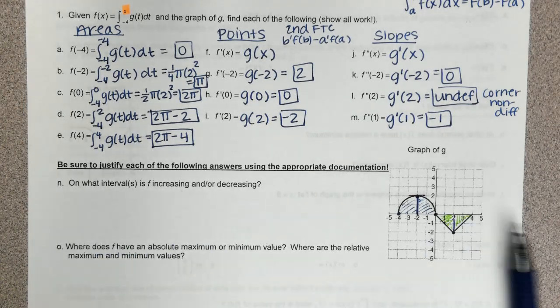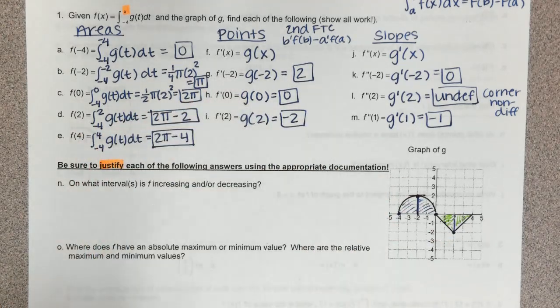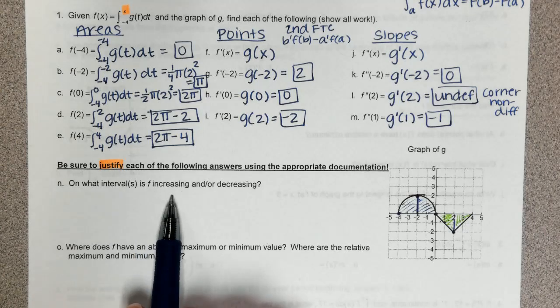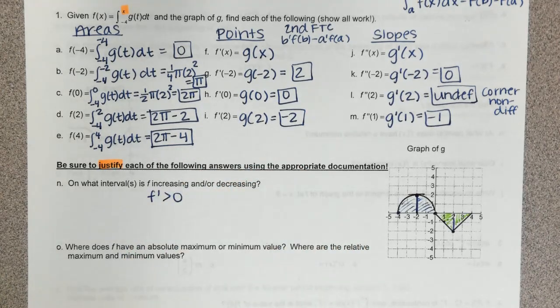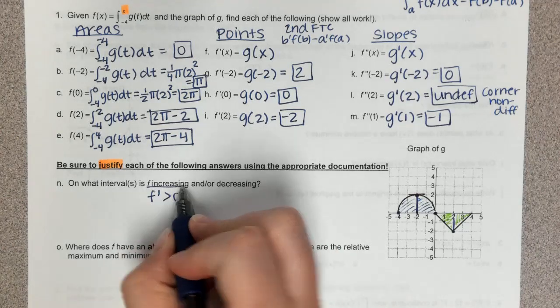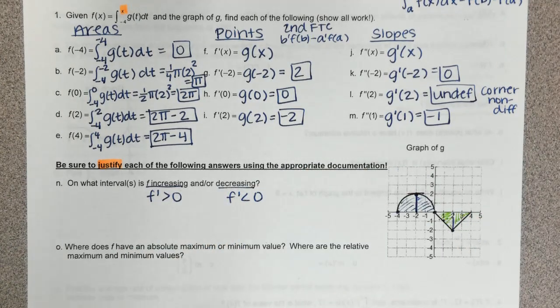This does say justify, so we got to make sure we justify our answers. So thinking back to our extrema and graphing unit, how do we know when f is increasing? We know f is increasing when f prime is positive. How do we know when f is decreasing? That's when f prime is negative.